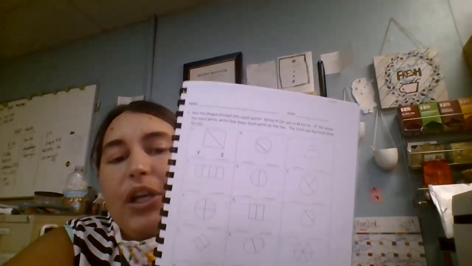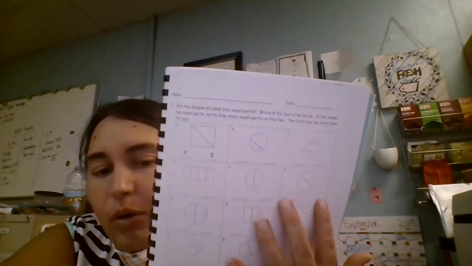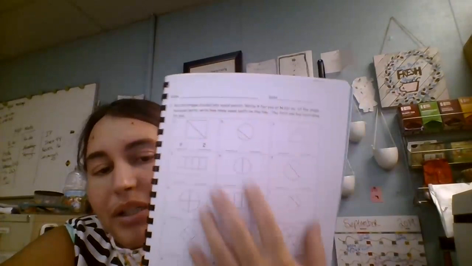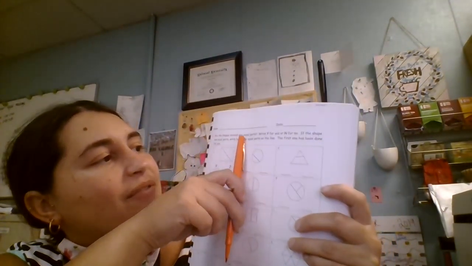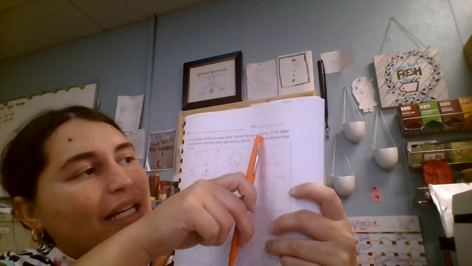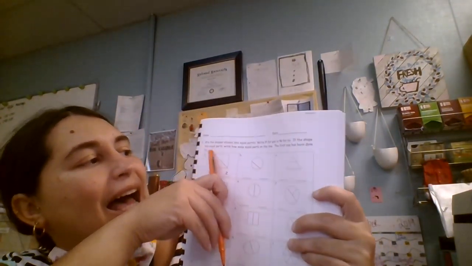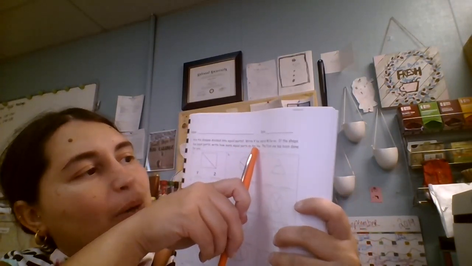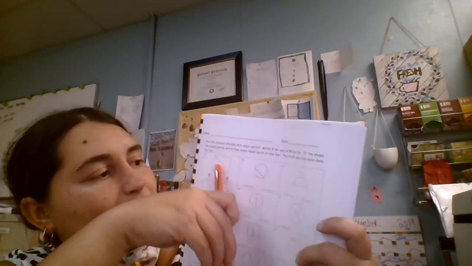All right. Let's look at this. So this is where we're looking at that equal parts. We shift back to 2D shapes, and we're looking at equal parts. What is the equal part, and how many equal parts is what this is asking. So let me read the directions. Are the shapes divided into equal parts? Y for yes and N for no. If the shape has equal parts, write how many parts on the line. The first one has been done for you.